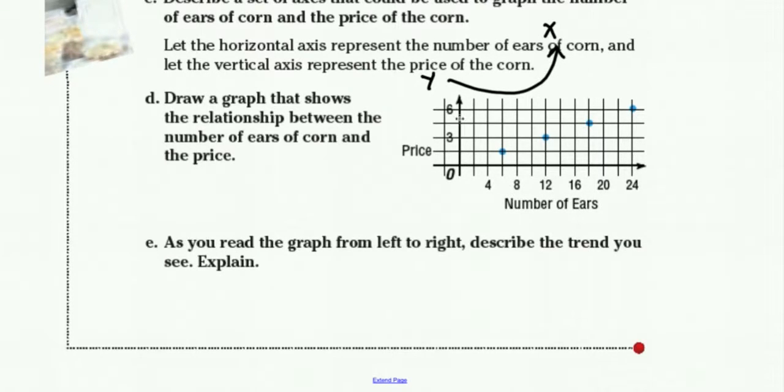So the price again is on the vertical axis, and then the ears of corn will be on the horizontal axis. And it's saying in this graph that for every 6 ears of corn, the price is $1.50. For every dozen ears of corn, the price would be $3. For every 18 ears of corn, it'll be $4.50, and for every 24, or 2 dozen, ears of corn, you'll have $6. Okay, and as you read the graph from left to right, describe the trend you see and explain.